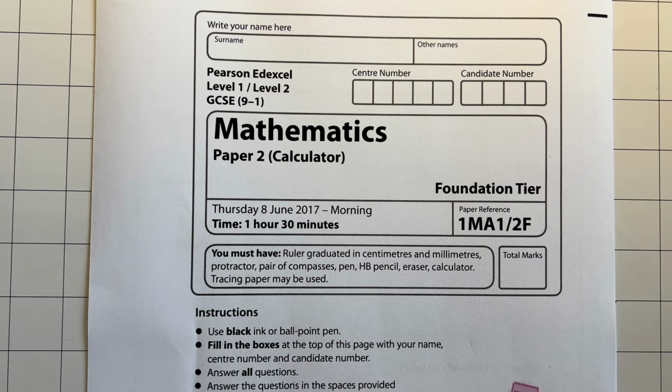Hello, we're going to go over questions 1 to 5 that appeared in the Foundation GCSE Paper 2 in summer 2017. I recommend pausing the video after the question is shown so you can try it yourself, then play the video again to see the solution and where the marks are awarded.